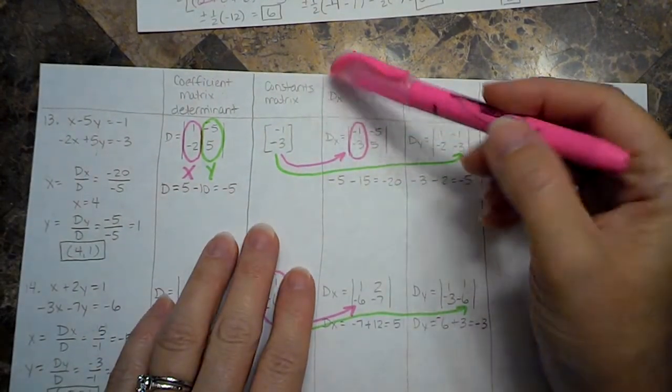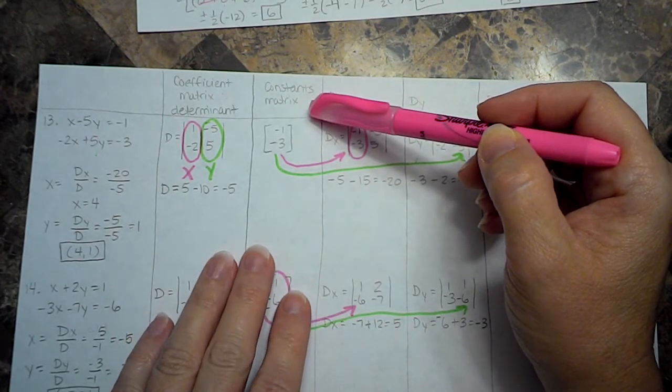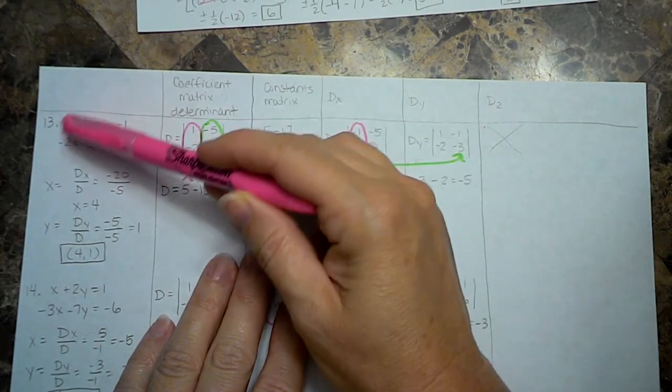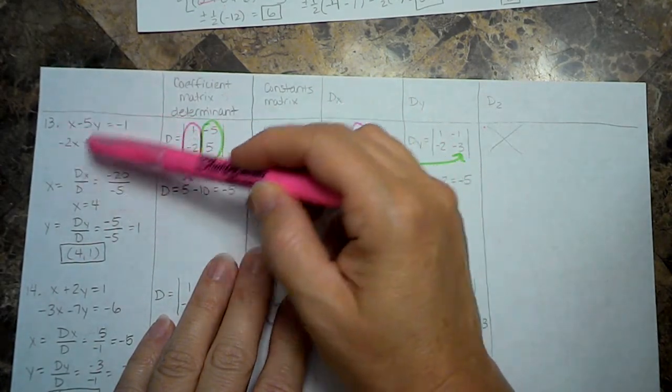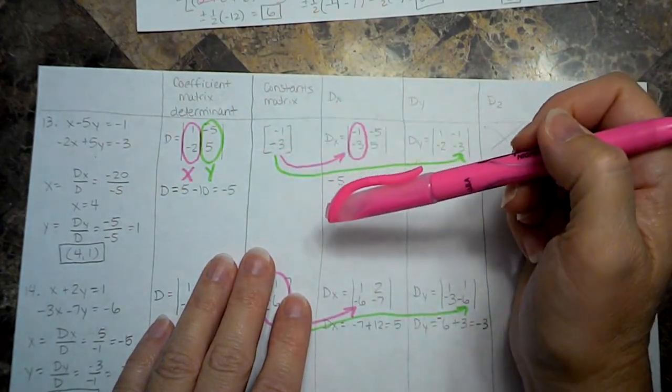The next step is to go ahead and choose your constants matrix. Well, that's these numbers over here. They're not dependent on the variables, or not coefficients of the variables, they're just constants. So write yourself a matrix.